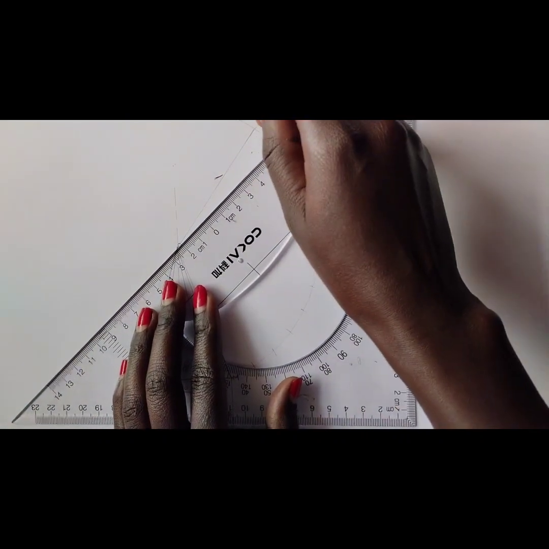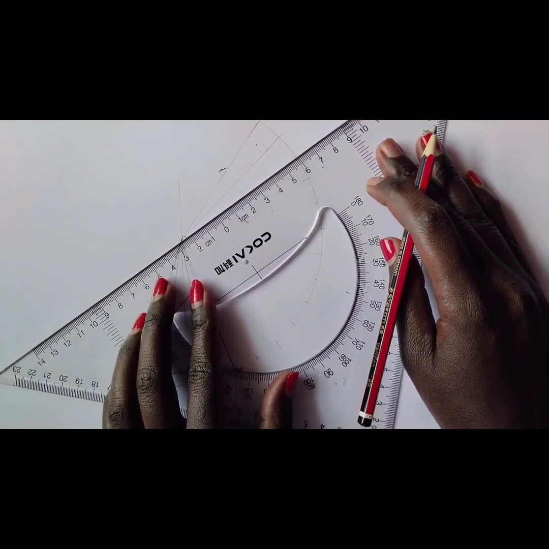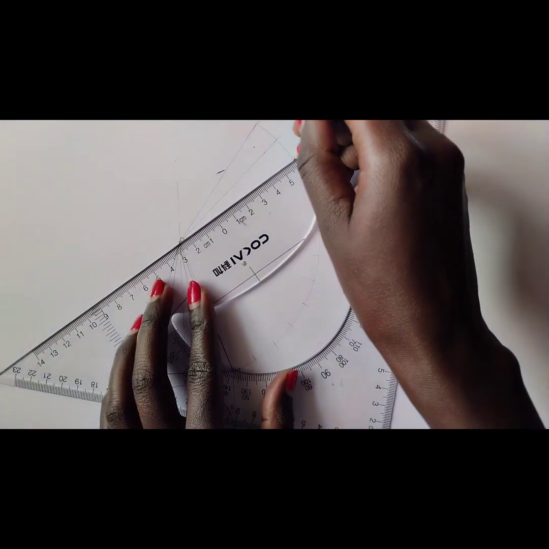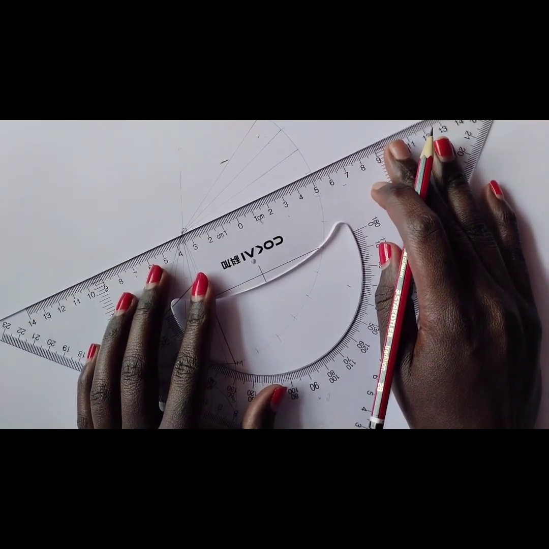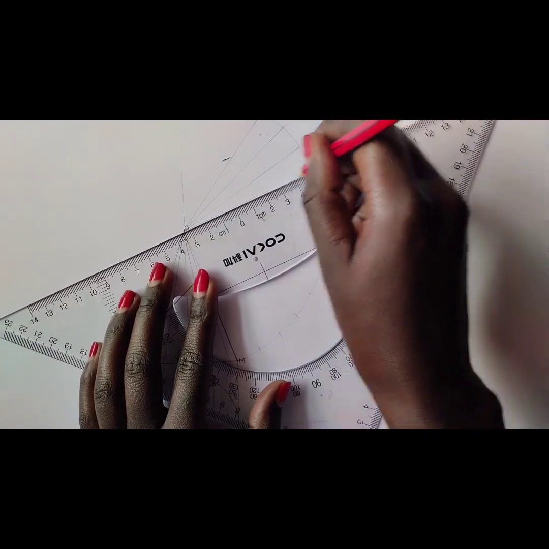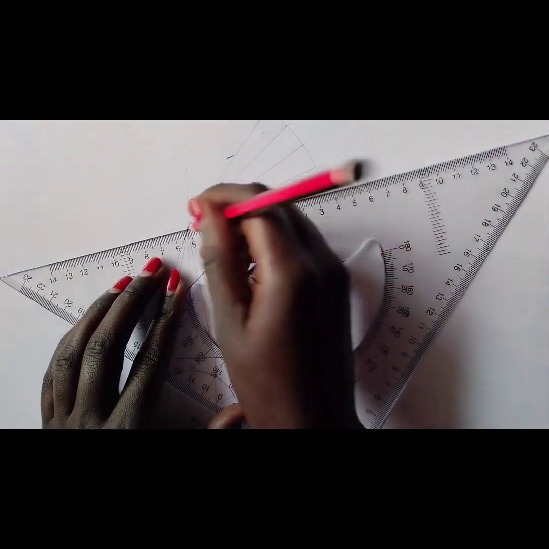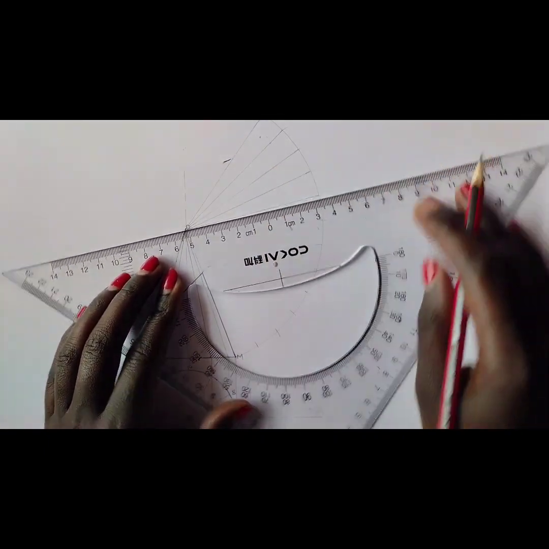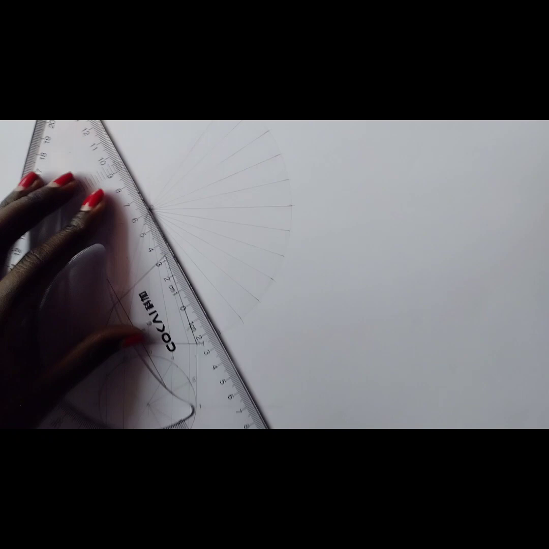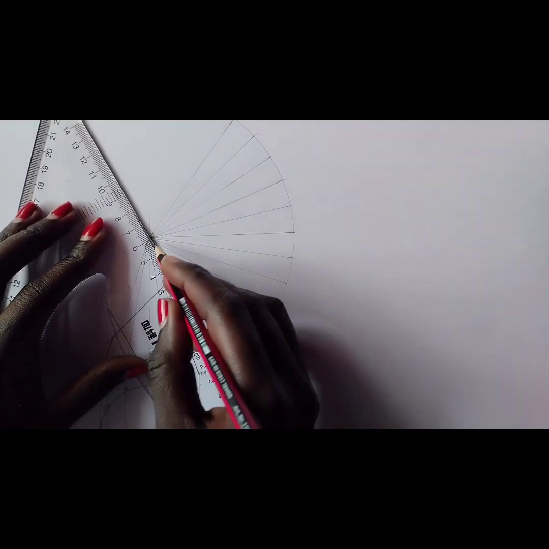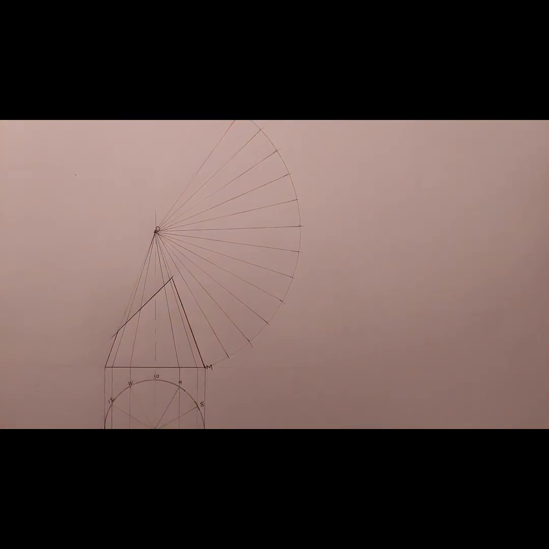All your arcs to the tip. So we have 12 subdivisions.